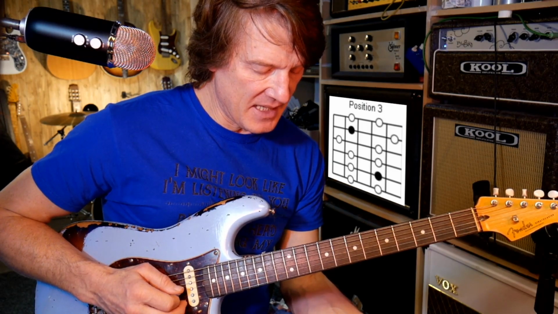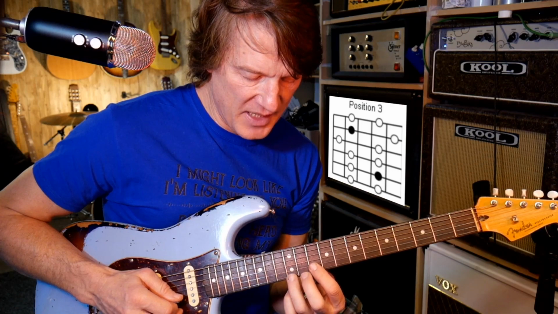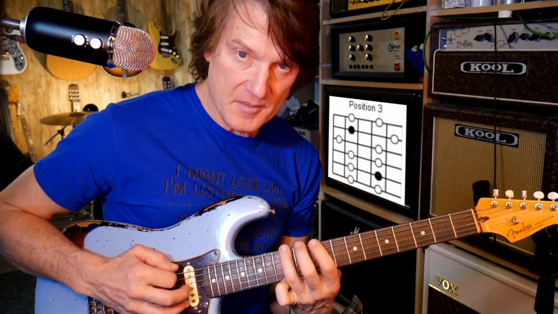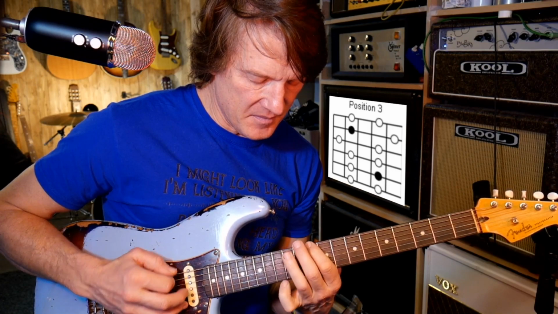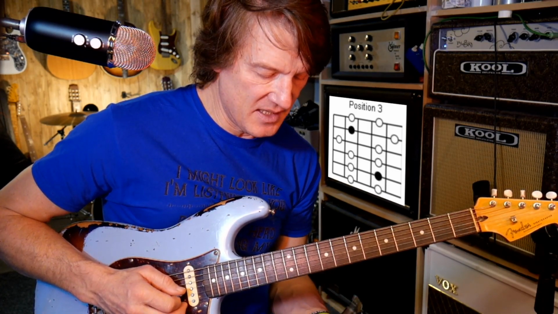So let's go back to A again, because that's the key we're in. So there's my A note. So position 3 is here. Okay, so position 3 is above the A note. But I'm still seeing that note. And that means I can link 2 and 3 together quite easily as well.